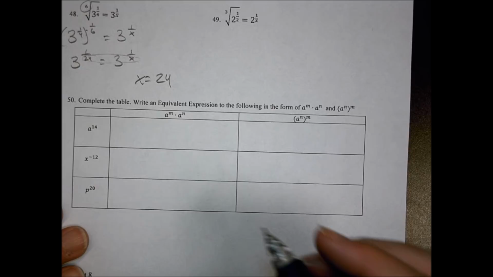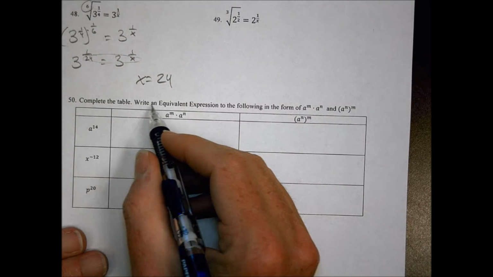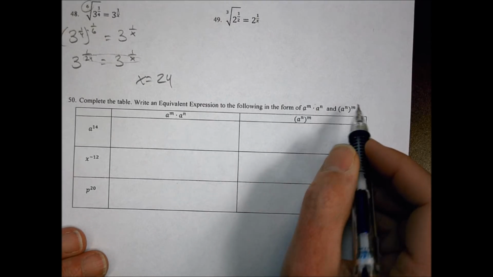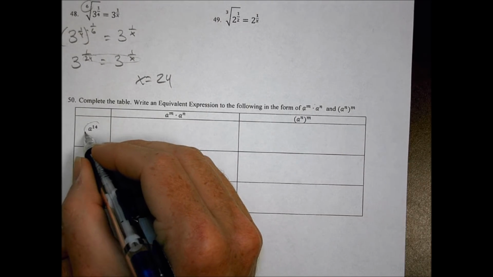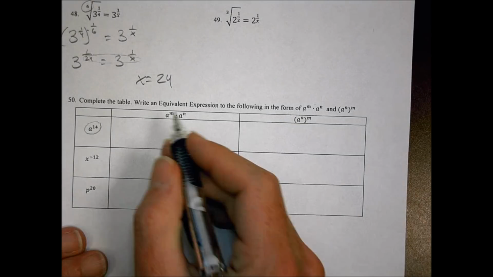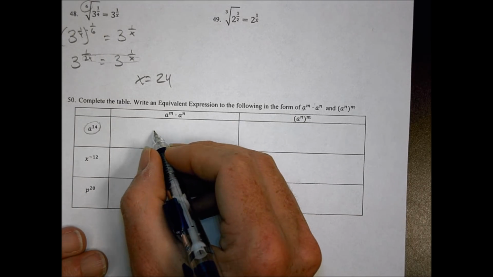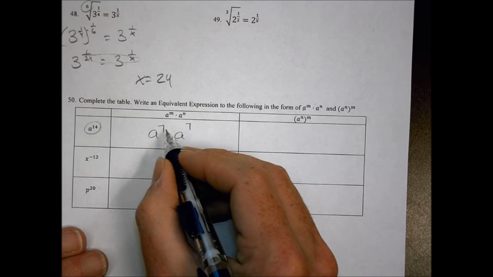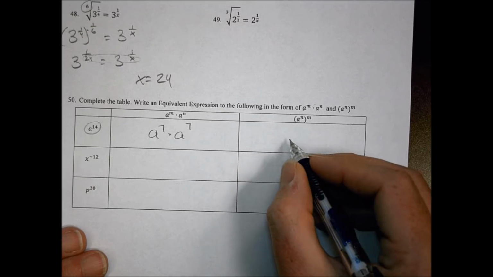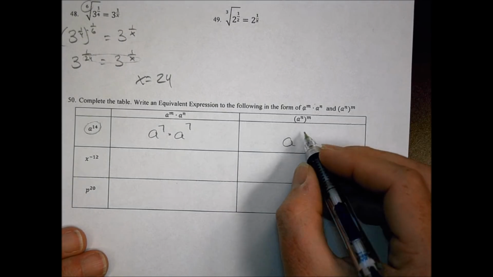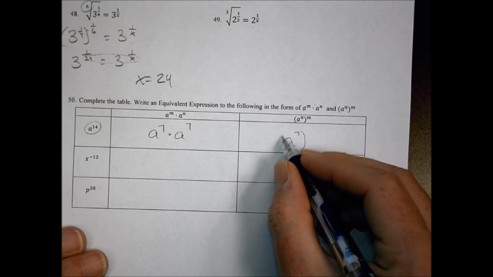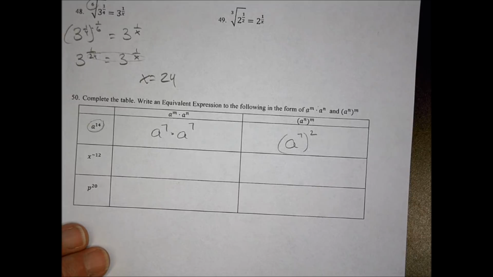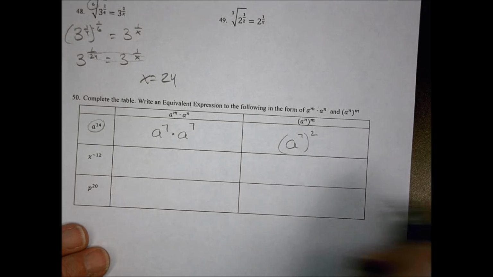And over here, write an equivalent expression to the following in the form of a to the m times a to the n, and that one there. So here we have a to the 14th, and there's lots of answers here that could work. I could make my m value here 7, and my n value 7, because when I add those together, I still get a to the 14th. And then over here, I could say a to the 7th, and then I could square it, and I still have that equal to that. Okay, they don't have to be the same numbers, just whatever works for you. However, I can get the 14.